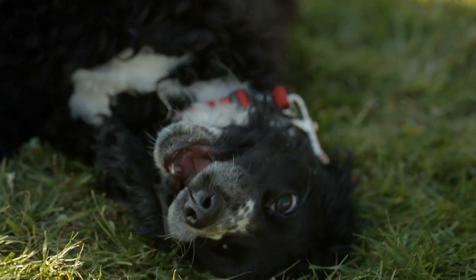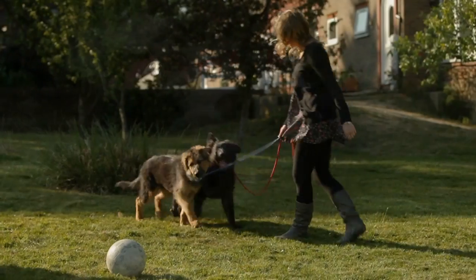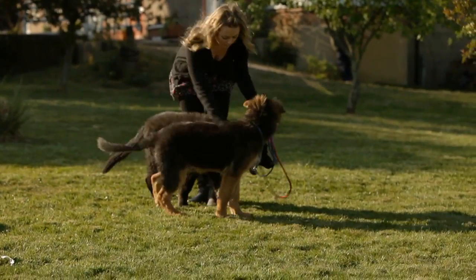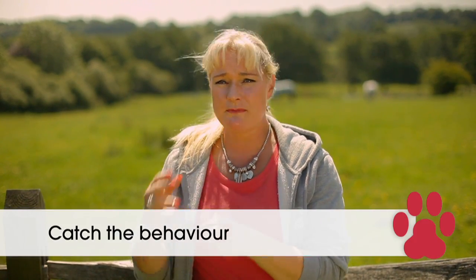So in this section, we're going to look at how you teach your dog to listen to human cues: sit, recall, retrieve, whatever you want them to do. How do we go ahead and teach them all these steps? The way you do it is that you start with catching the behavior, whatever the behavior may be.